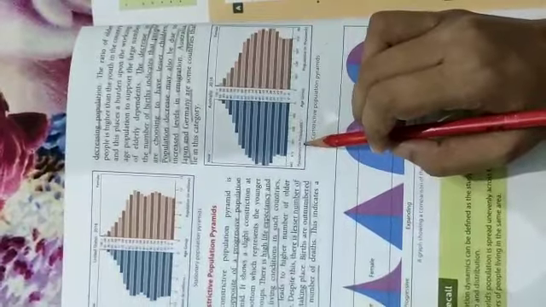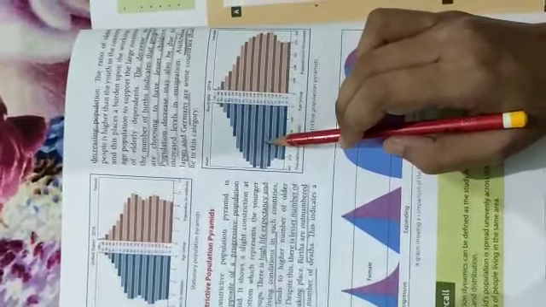There is a high life expectancy and good living conditions in such countries, which lead to a higher number of older people.